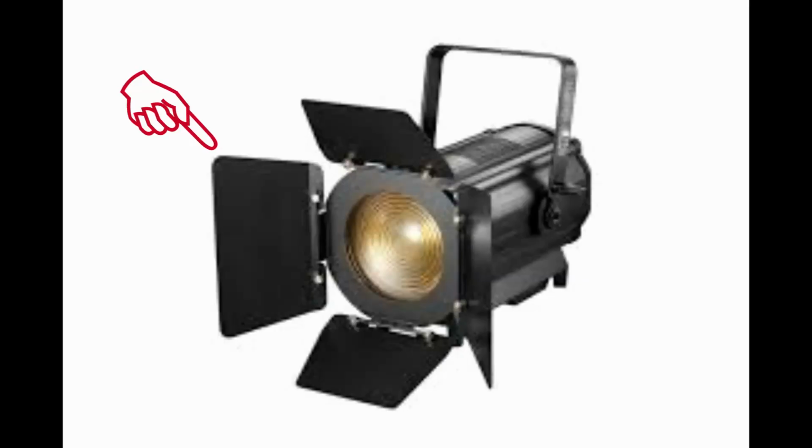Although there are no internal shutters, there are devices called barn doors that can be attached to the front of the instrument, in front of the lens. These are crude hinge-like shutters that can be bent to block the light on each side of the instrument. The fixture also has a slot in front of the lens to hold color medium.